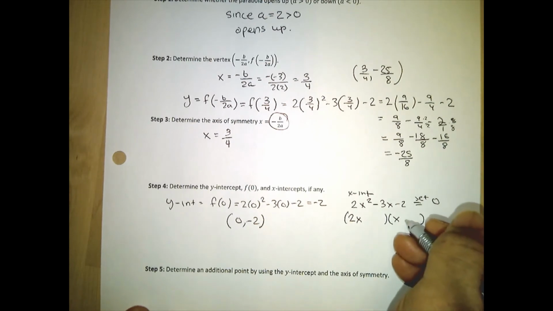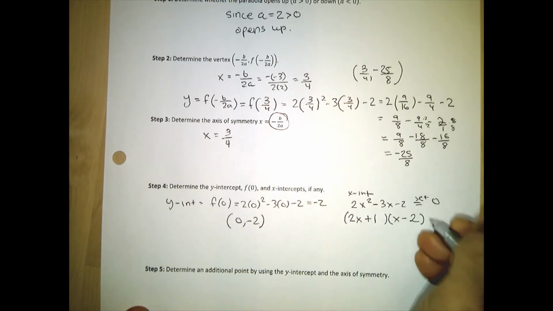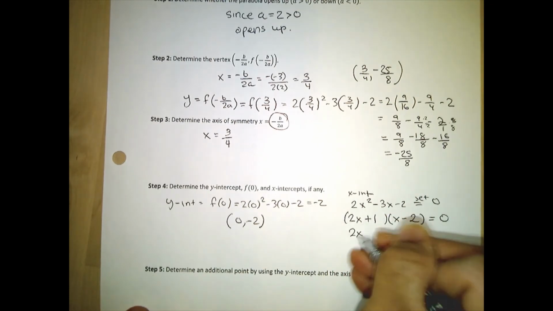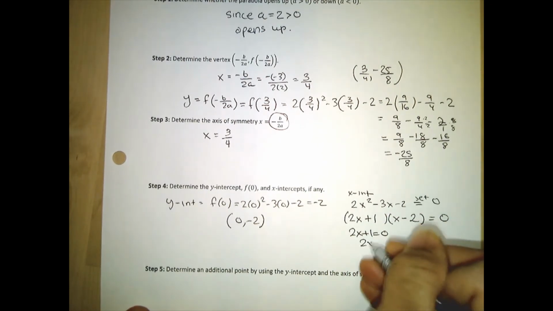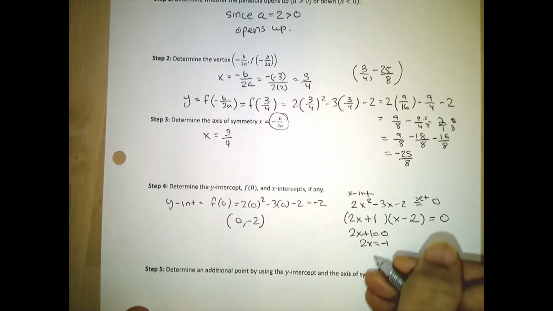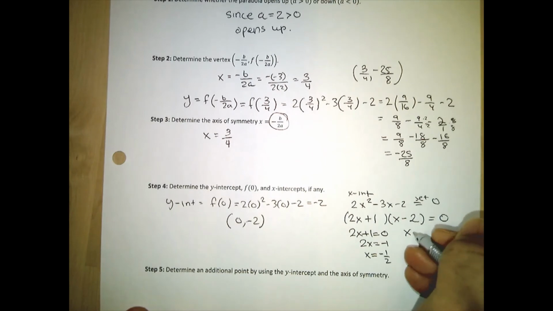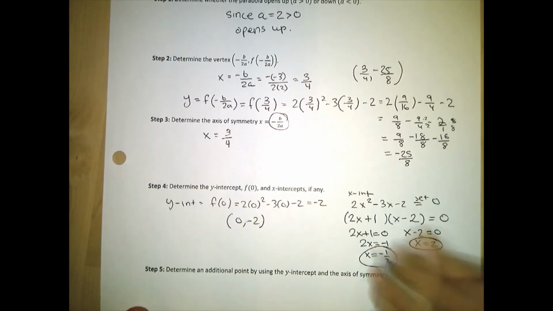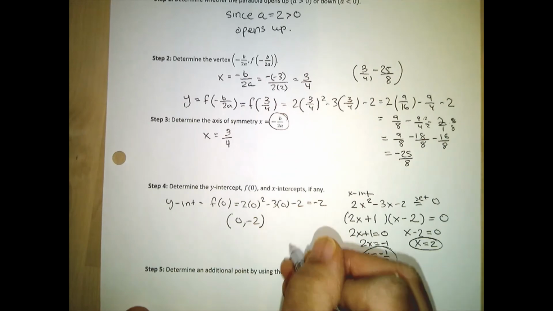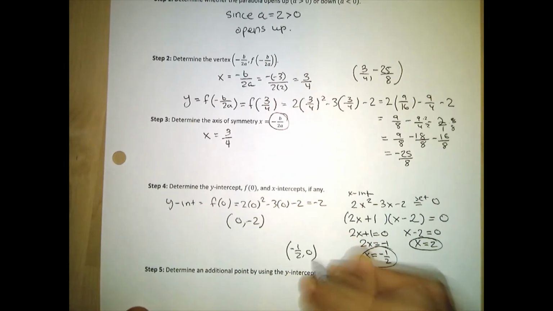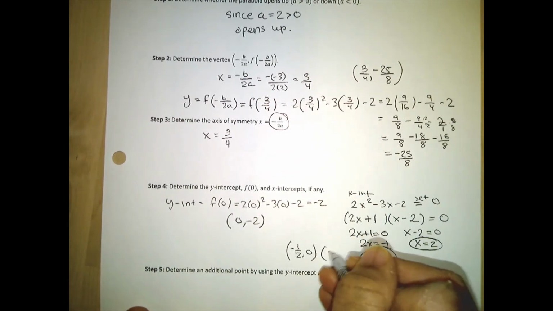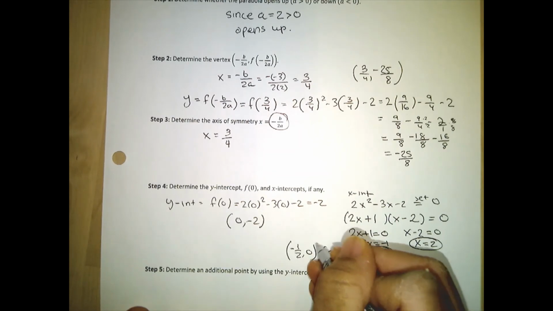All right, so it should be minus 2 plus 1 equals 0. So 2x plus 1 is 0. Subtract 1 to get 2x equals negative 1. Divide by 2 to get x is negative 1/2. And x minus 2 is 0. Add the 2 to get x equals 2, and you still get the x-intercepts are negative 1 half, 0 and 2, 0.